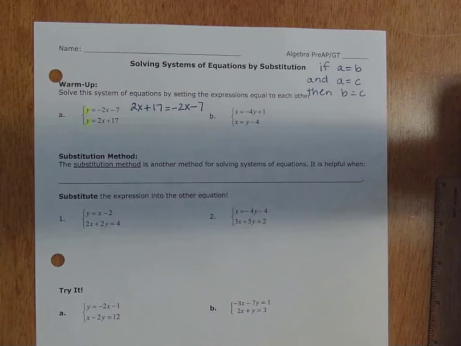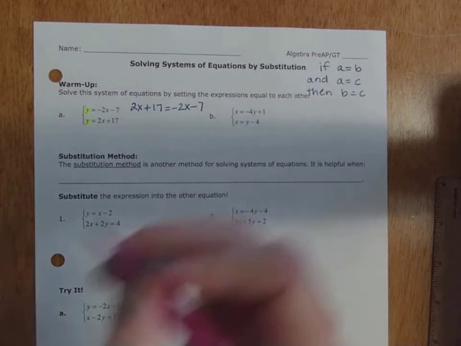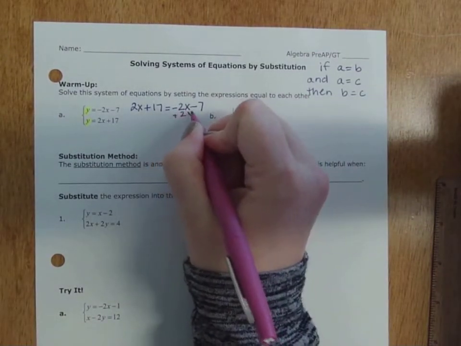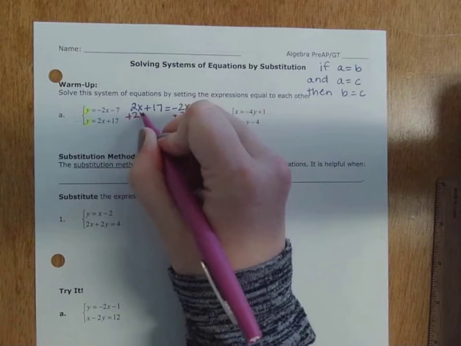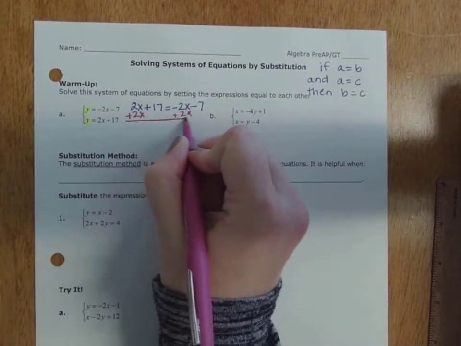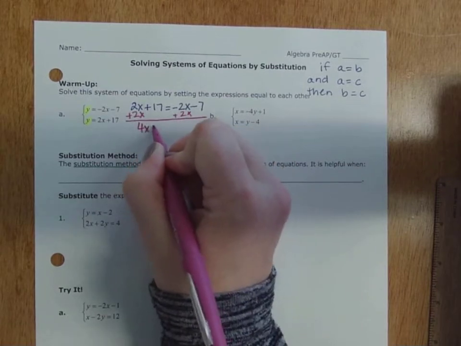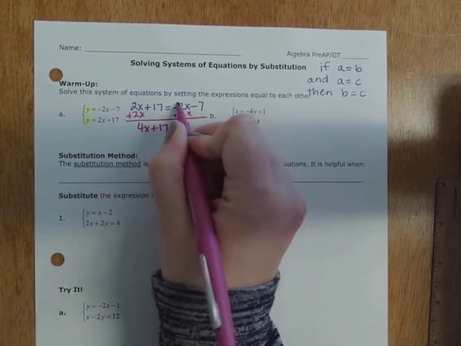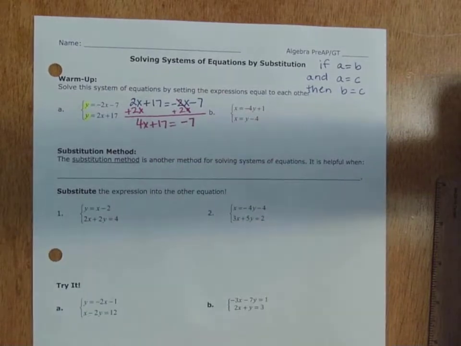So remind me from our Unit 2 solving equations, what would I do first to solve for x? Cal? I'm going to add 2x to both sides. Remember, we're going to deal with our variables first. So I get 4x plus 17 equals negative 7.